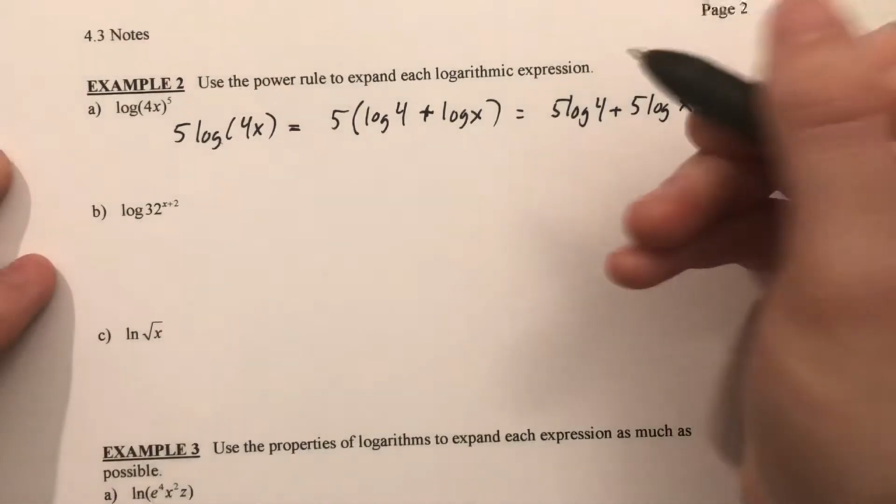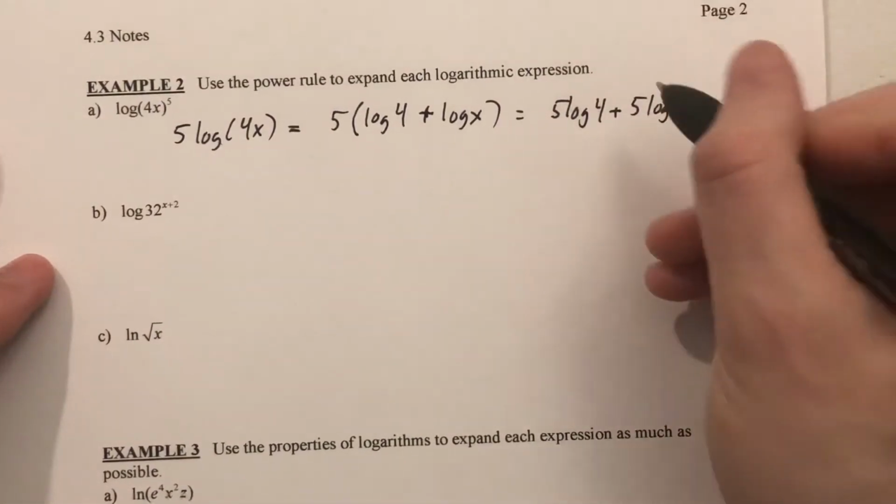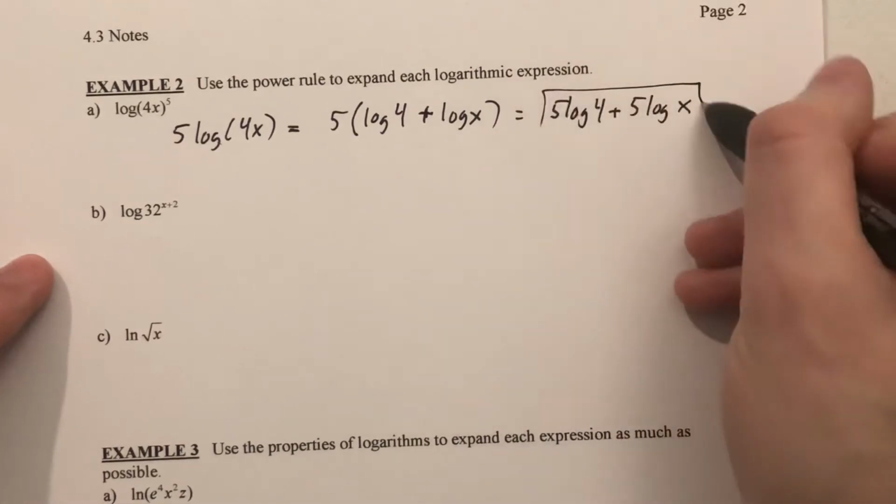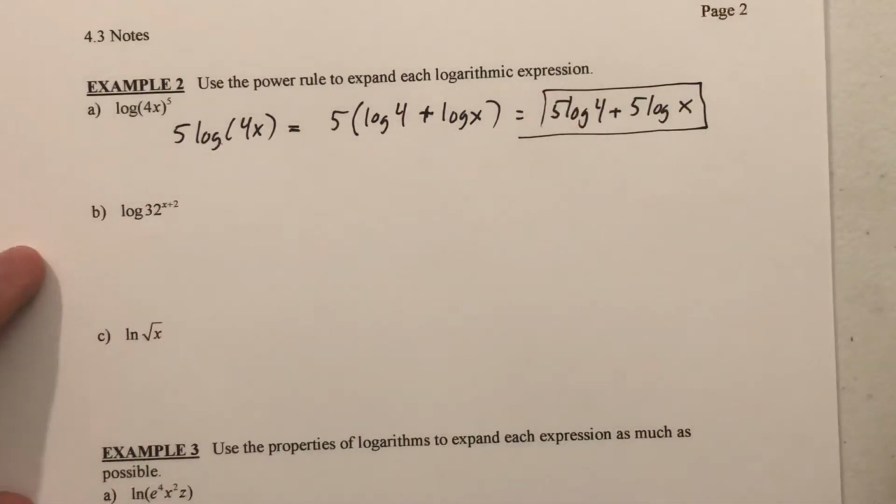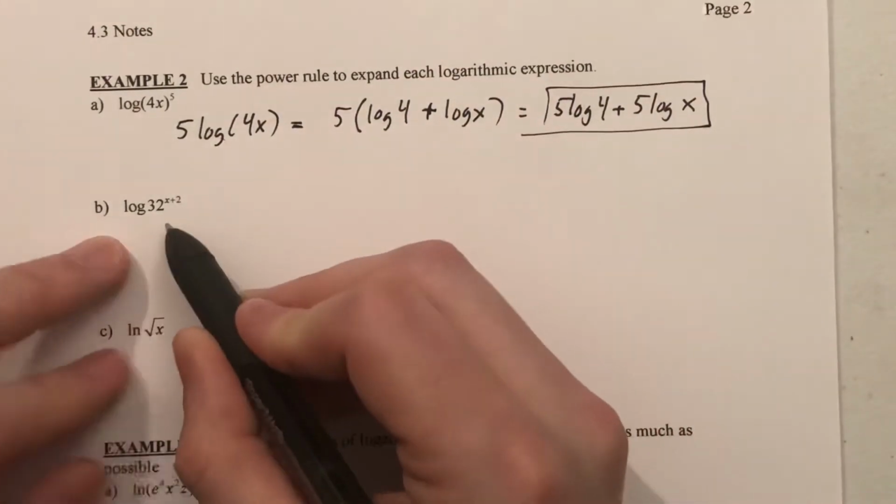Okay, and that's it. There's no simplifying there because these involve a variable. No approximating, I should say. All right, next one.